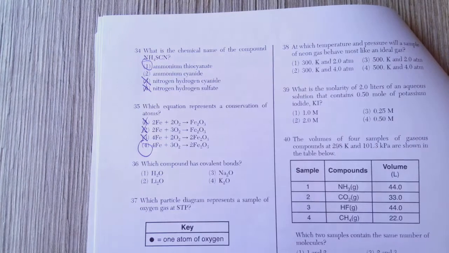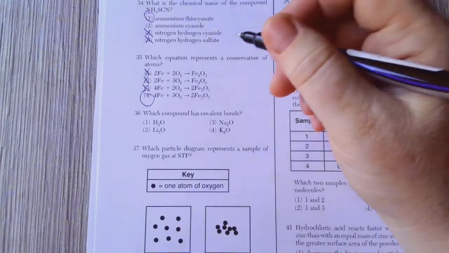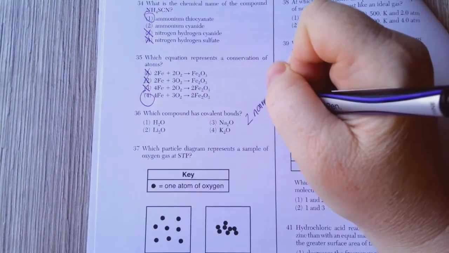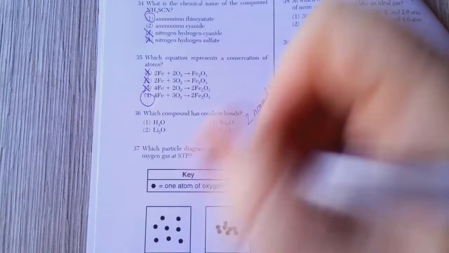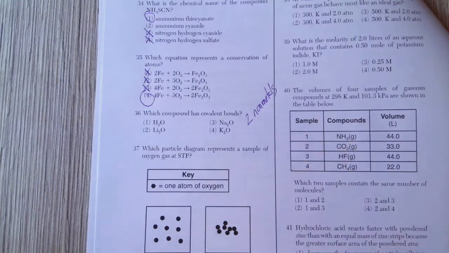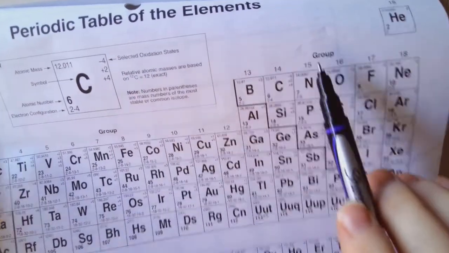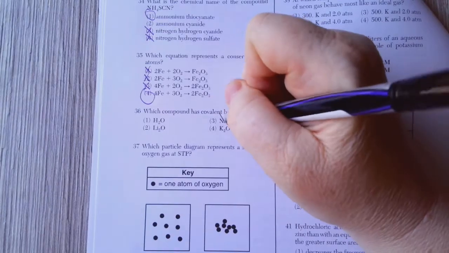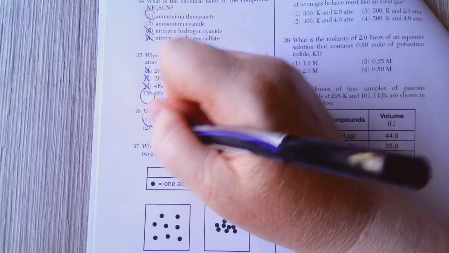All right. Which compound has covalent bonds? So I need 2 non-metals. Okay, if you don't remember, on the periodic table, non-metals are over here, but also hydrogen. So when I look it up, metal, metal, metal. There we go.